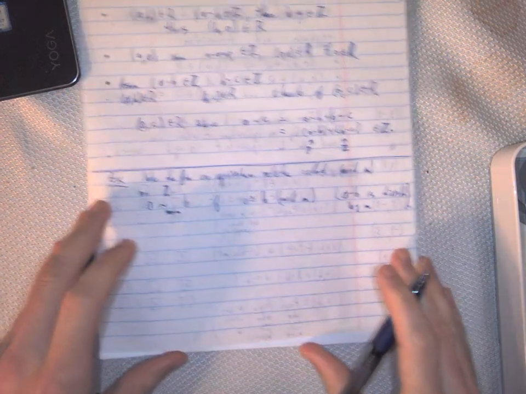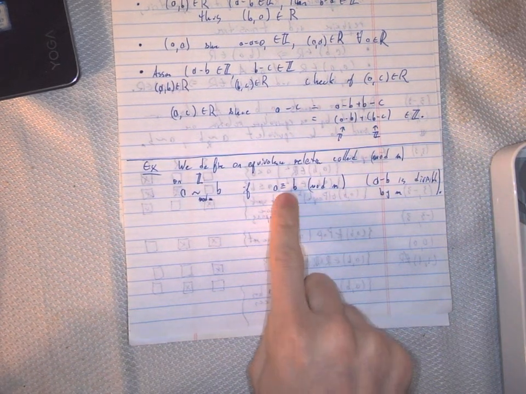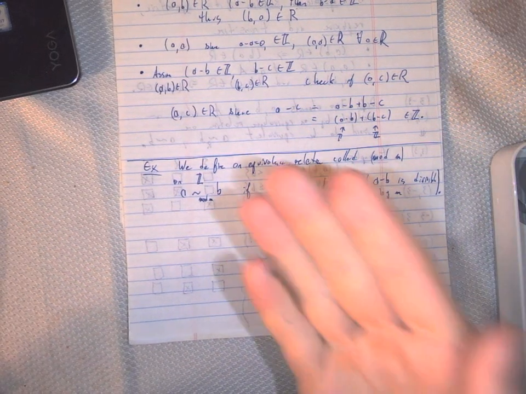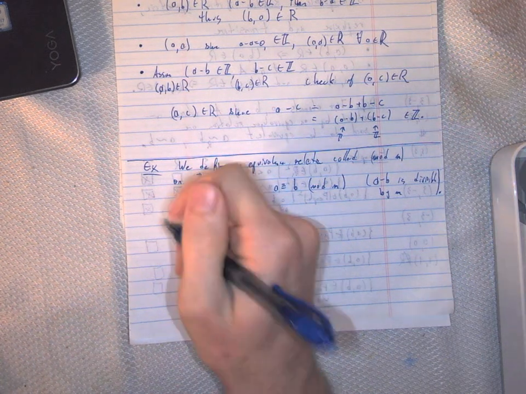All right? So essentially what I'm telling you here is that all the work that we did last week when we were talking about congruence of integers modulo m, that's setting up an equivalence relation on Z.